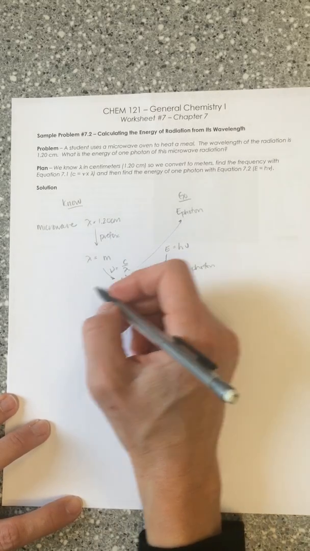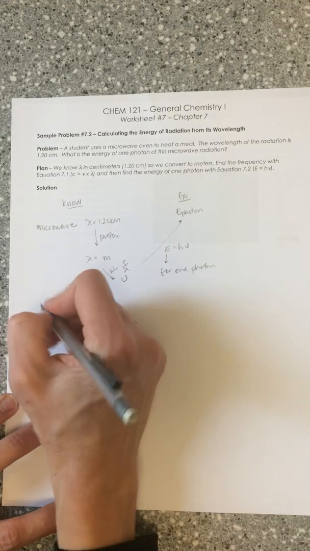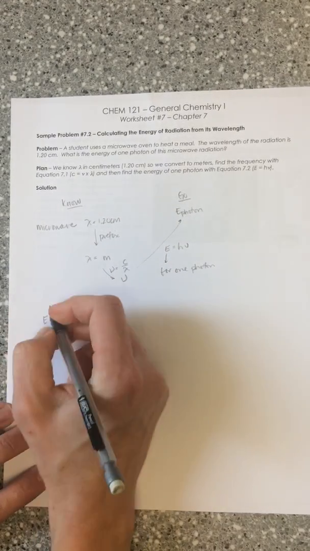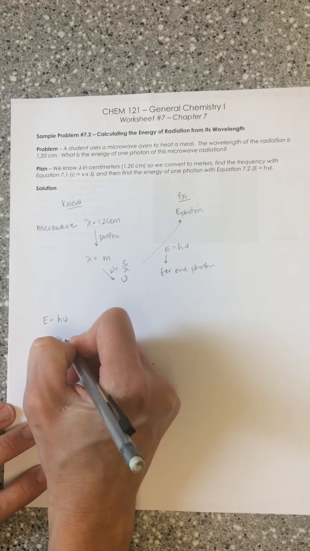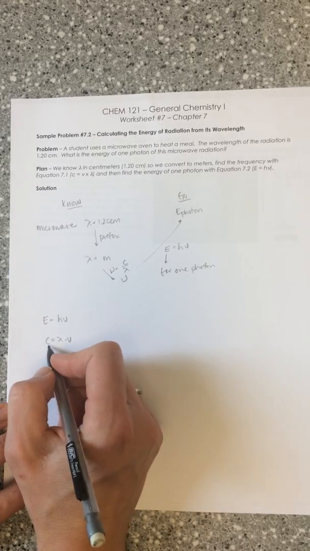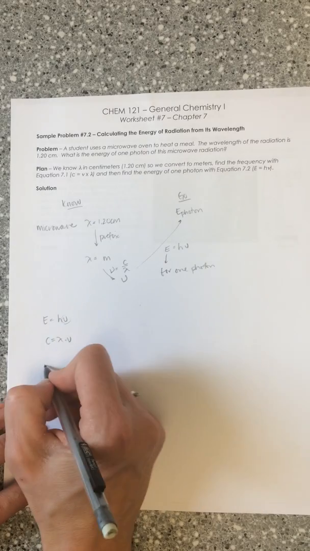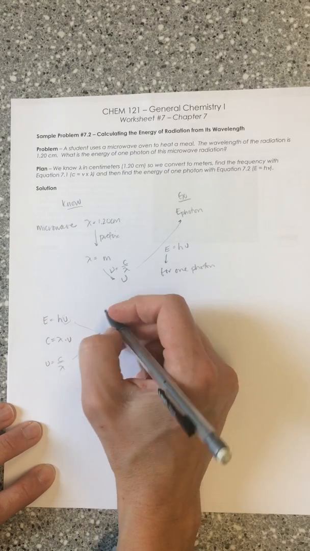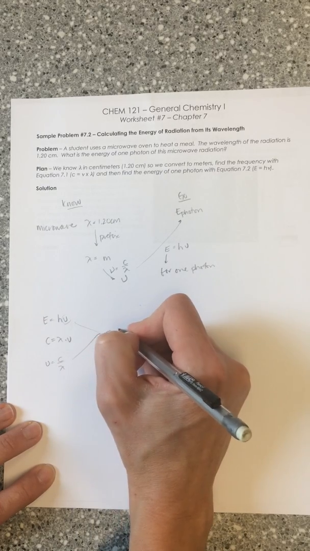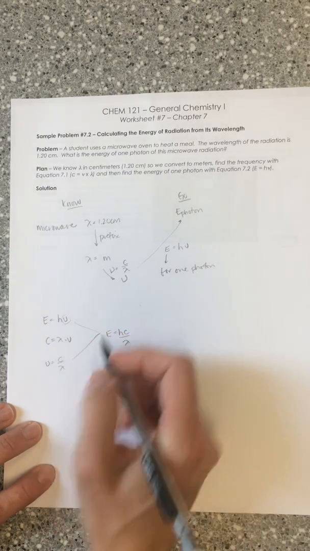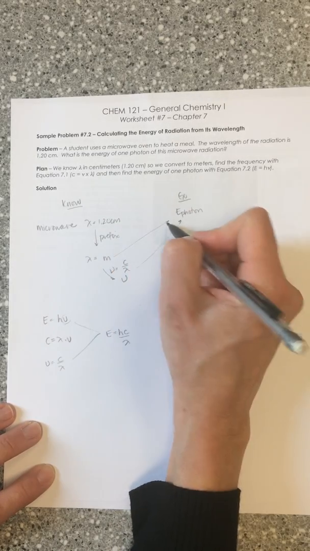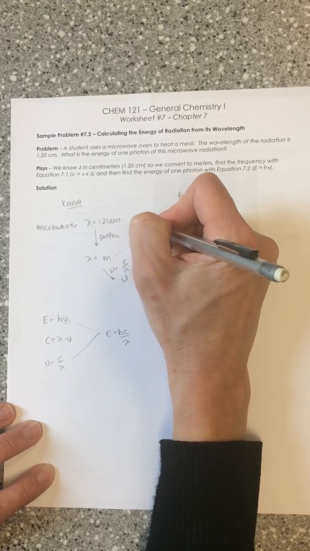What I wanted to point out is we can actually create a new equation, and we already wrote it on our sheet. We've got E equals h nu, and C equals lambda nu. We can substitute in that nu equals C over lambda, put these equations together, and get E equals hc over lambda. It allows us to walk more directly between our wavelength in meters and energy. We can use E equals hc over lambda.